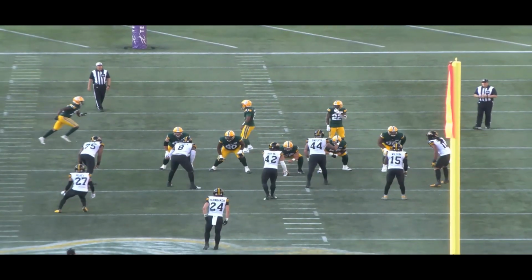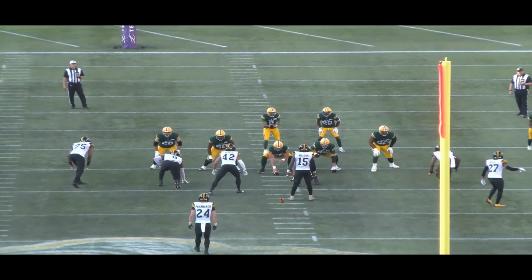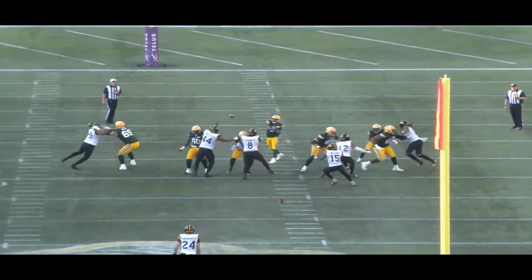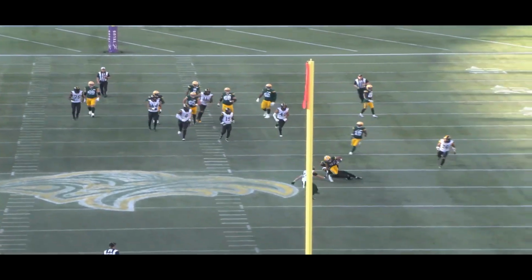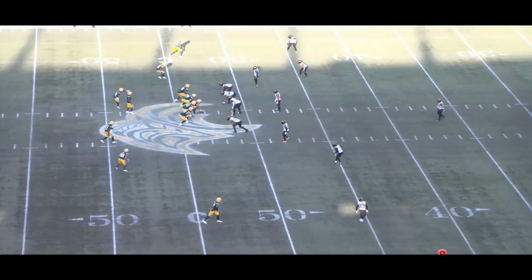Let's see it from the end zone, getting people lined up. All right, you'll see 42 and 15 both coming inside. Easy throw and catch. So, nice first play. Good read by Tre on this one.